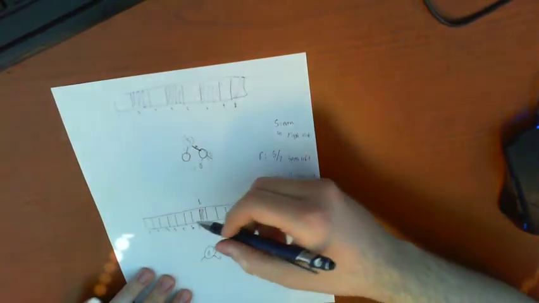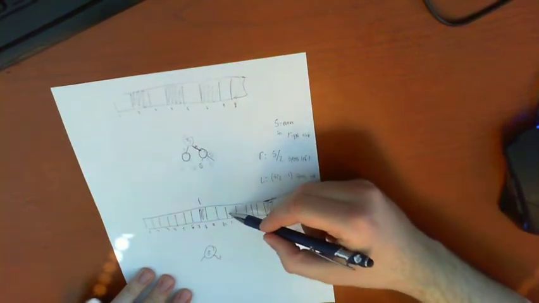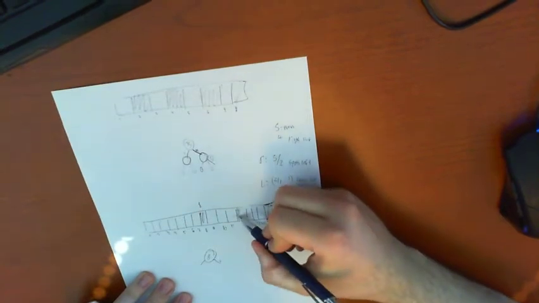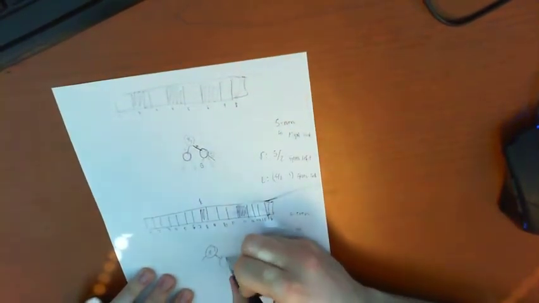And I'm going to put that guy right there. So I will have 3 to my left and 4 to my right. So he goes to 12.